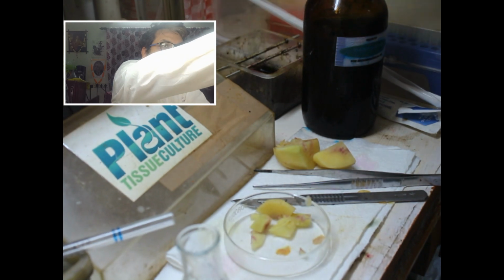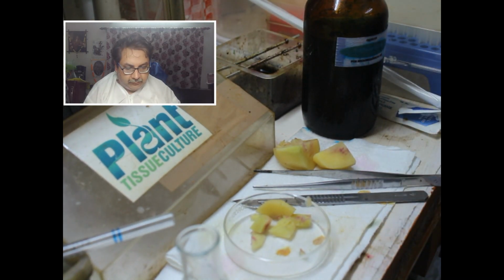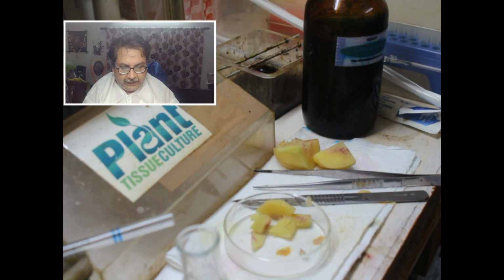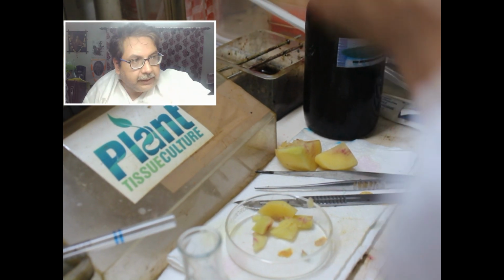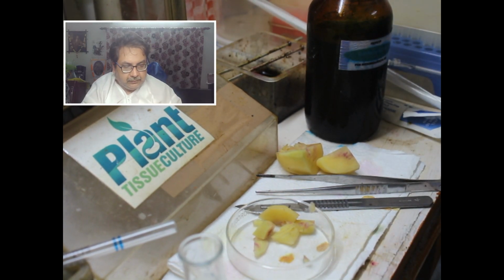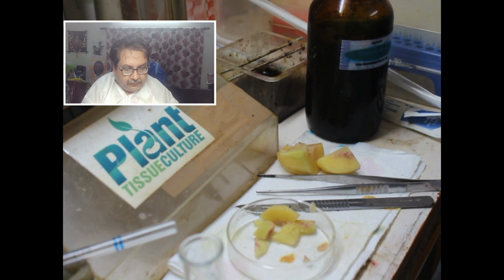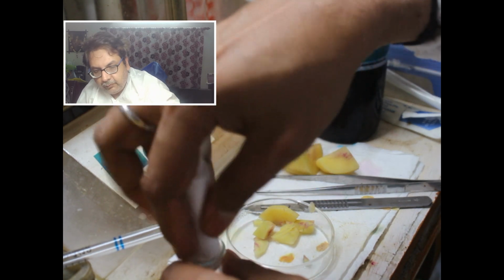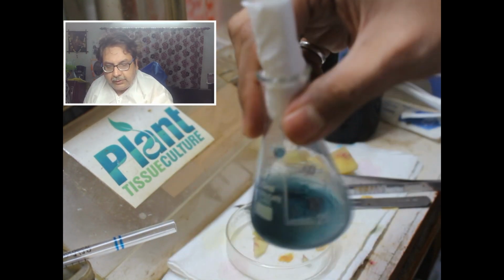So here we will keep this fungus for about 5 days period as usual. We have to keep this fungus for 5 days, and we will come back after 5 days to see the fungal growth under TCM 400 microscope. So here we are ready to put this into the culture media.